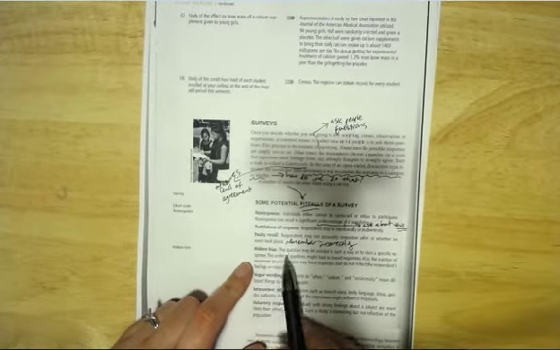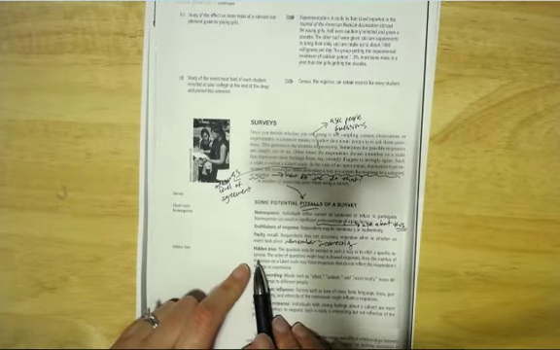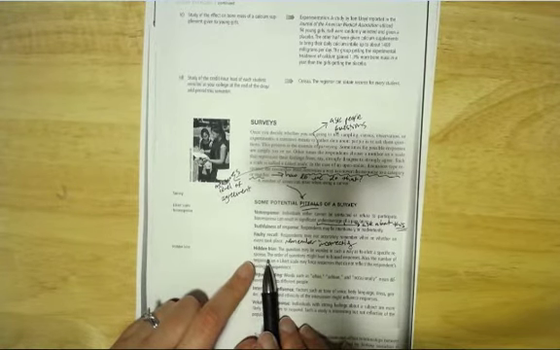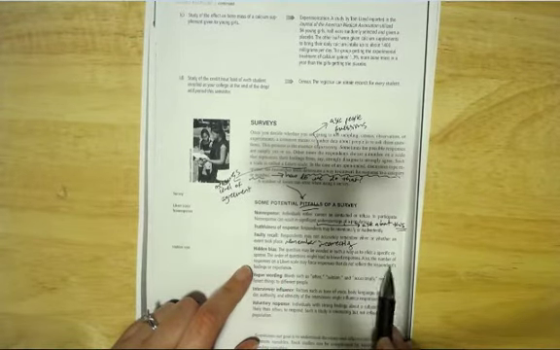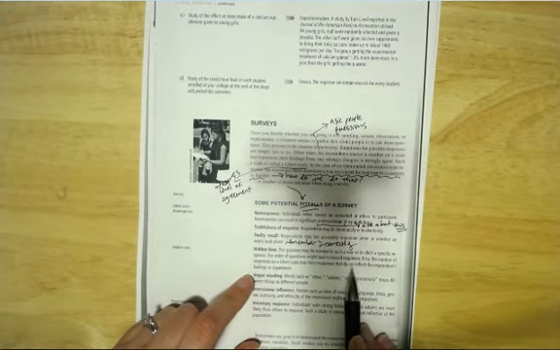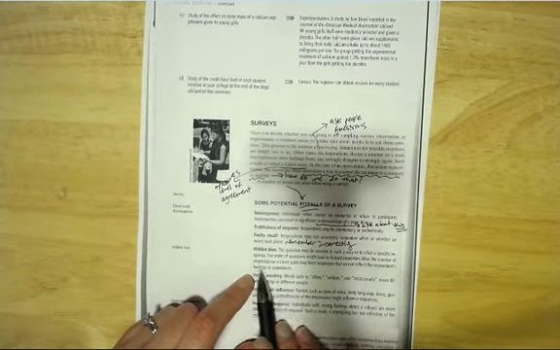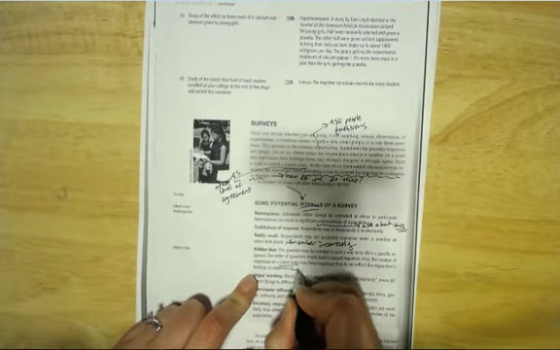Hidden bias. The question may be worded in such a way as to elicit a specific response. The order of questions might lead to biased responses. Also, the number of responses on a Likert scale may force responses that do not reflect the respondent's feelings or experience. I think I know what they're talking about here.